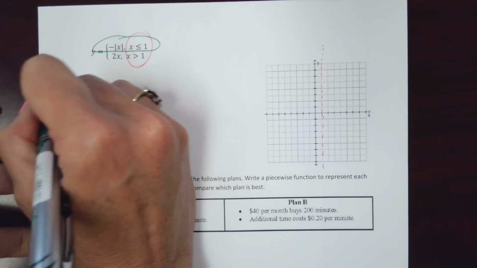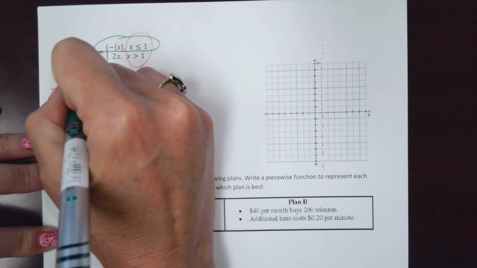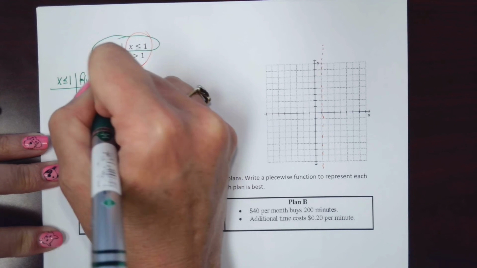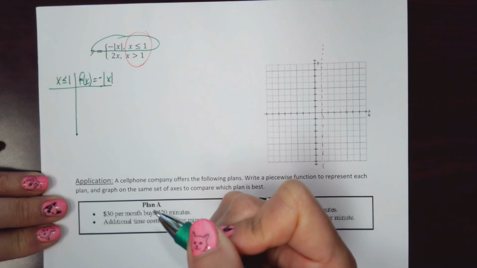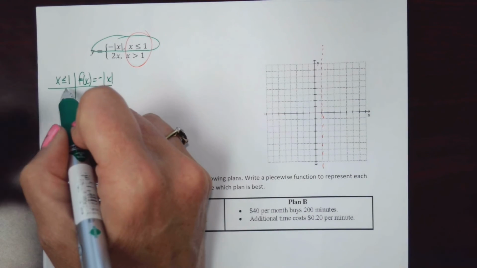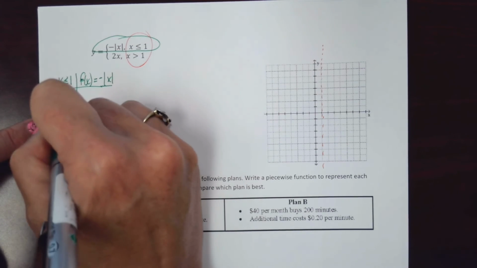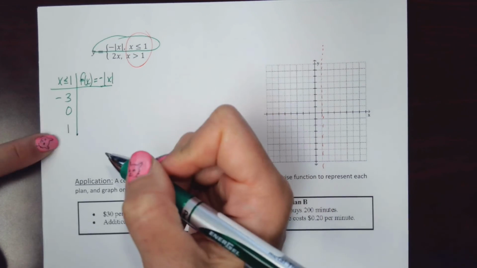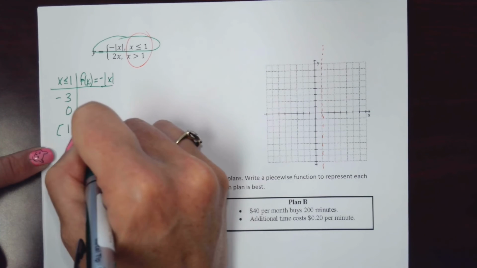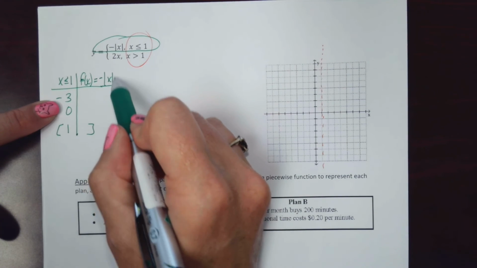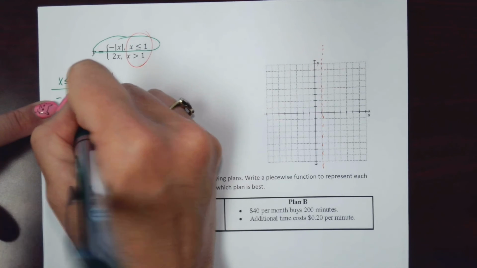For x values less than or equal to 1, my rule is negative absolute value x. X values less than or equal to 1, let's do -3, 0. I got to go to 1. It's going to be included. The absolute value of -3 is 3 times the negative, -3.